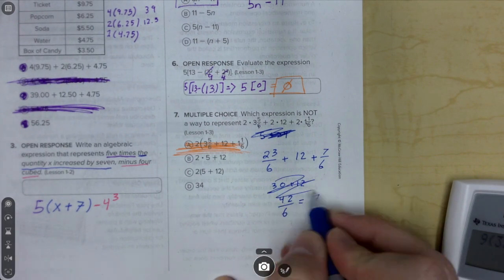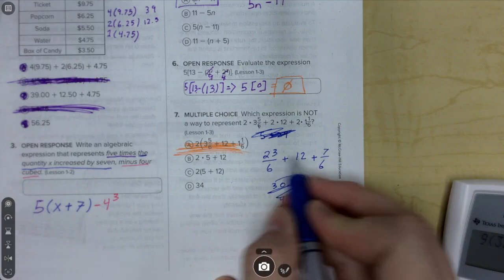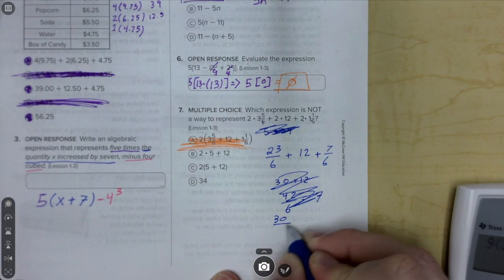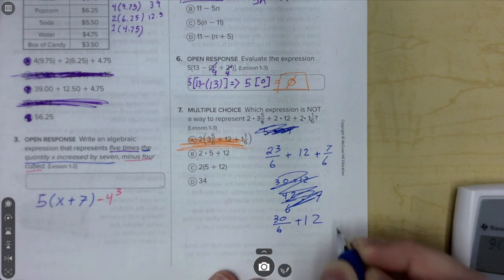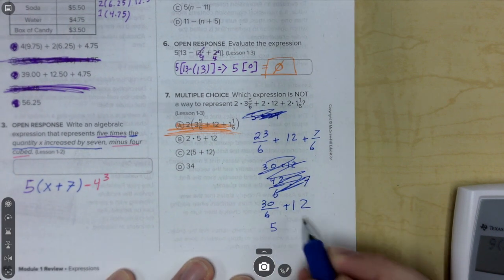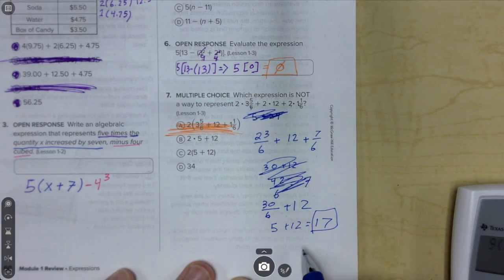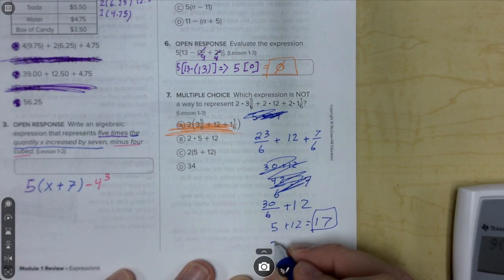Oh, no, that's not it. This becomes 30 over 6. That stays the same. 30 over 6 becomes 5. 5 and 12 make 17. So it's going to be 17 times 2, which is 34.